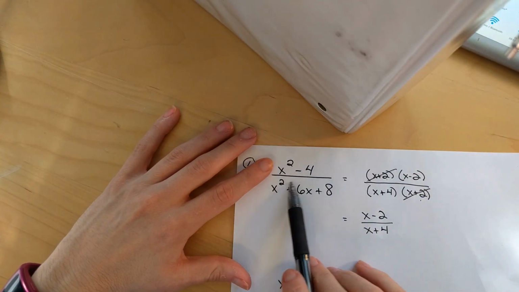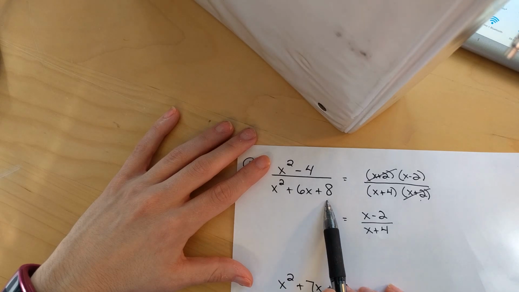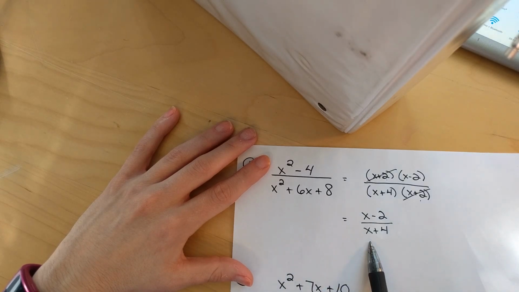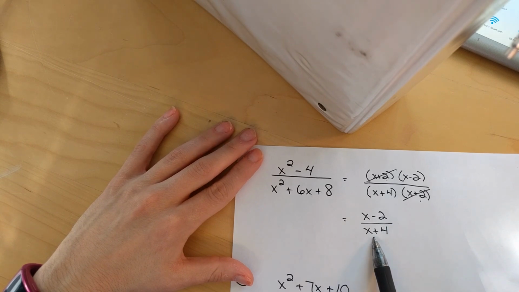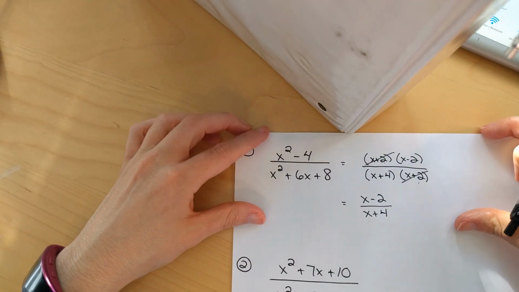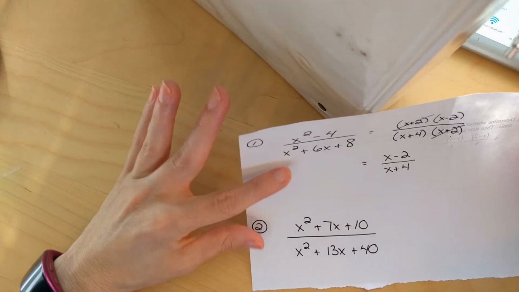So x squared minus 4 all over x squared plus 6x plus 8 is an equivalent fraction to x minus 2 over x plus 4. This one, though, is in lowest terms. Let's look at a second example.